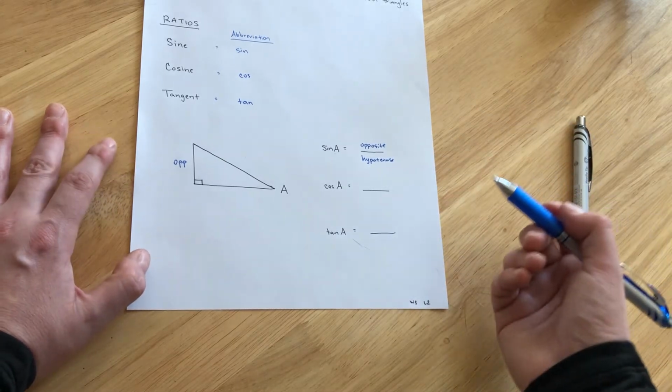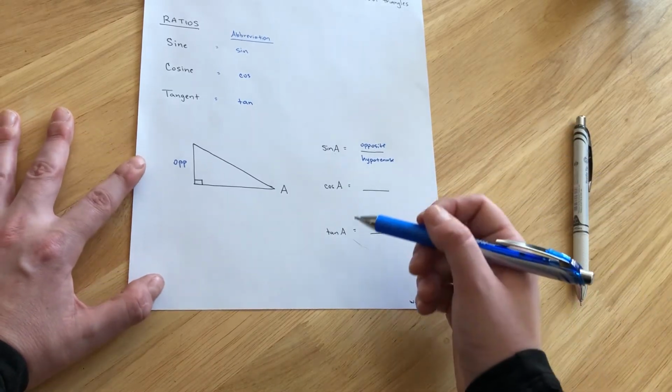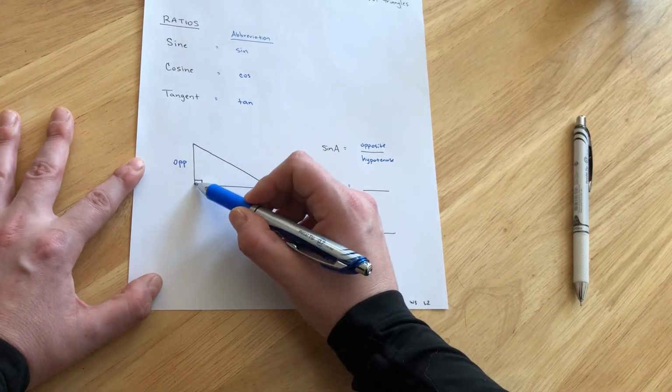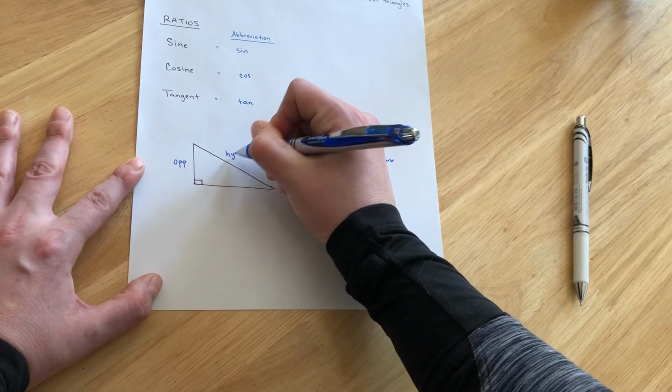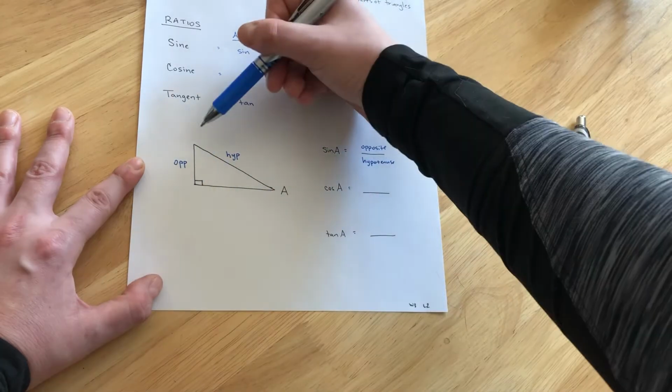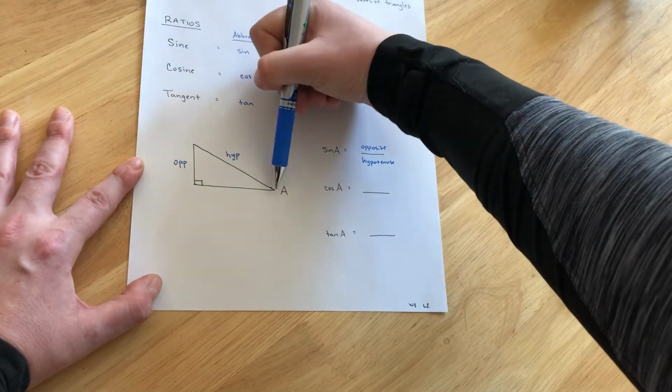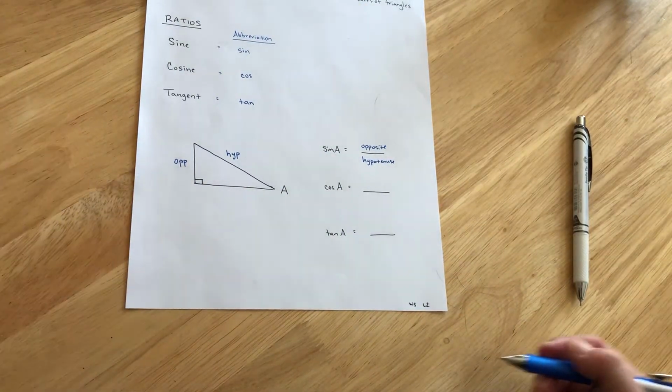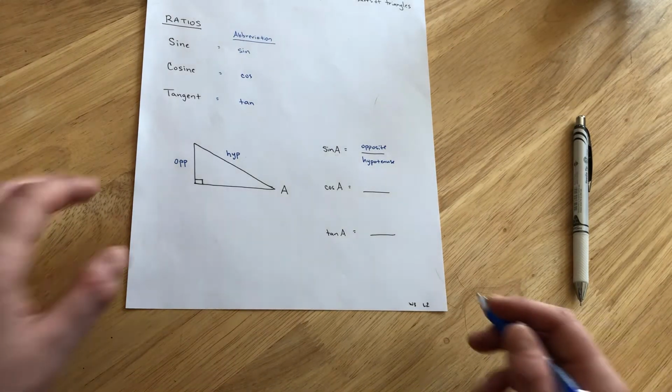The hypotenuse is always in the same place on any right triangle. The hypotenuse is always across from the right angle. It's the longest side in the triangle. So that's our hypotenuse, always. No matter what angle we're looking at, that's the hypotenuse.